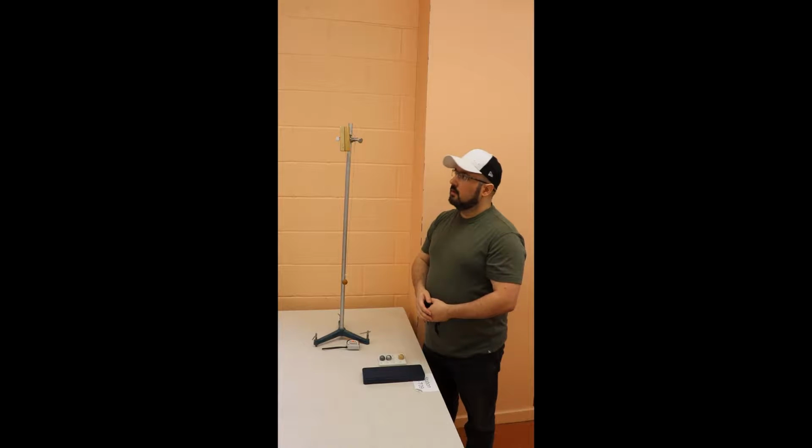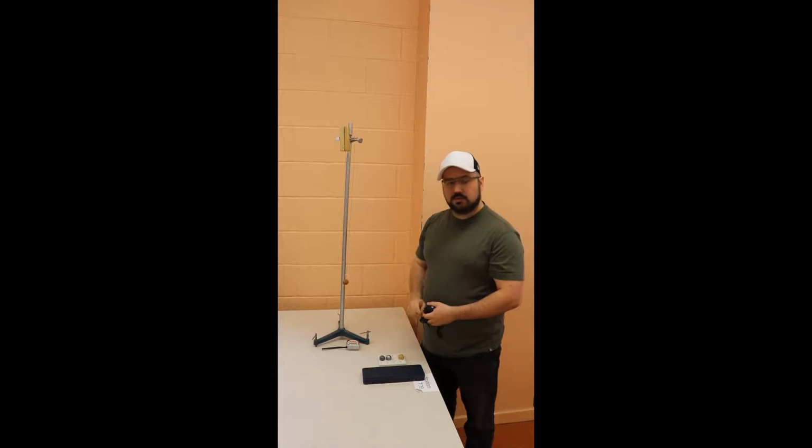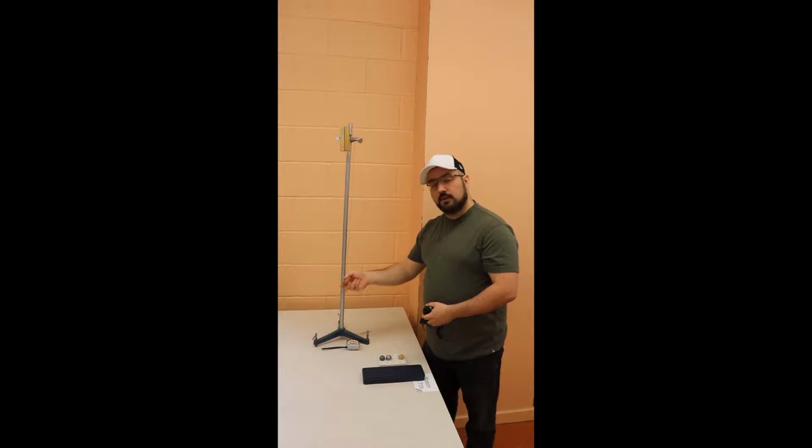Then measure the length of the pendulum, and that's from the pivot point to the center of the bob. You can use your tape and your calipers to get the length of the string plus the radius of the bob.